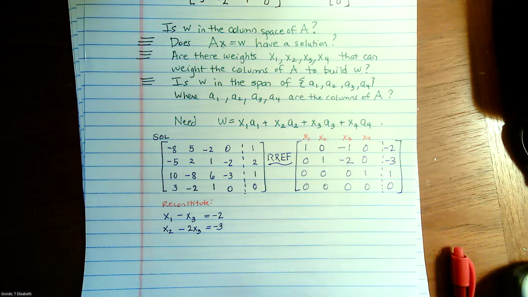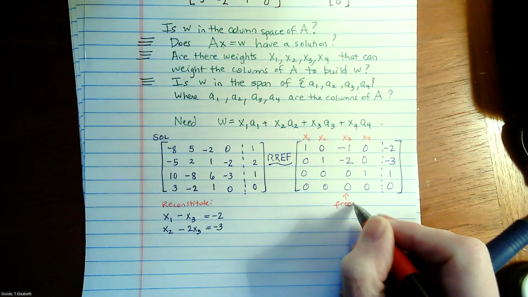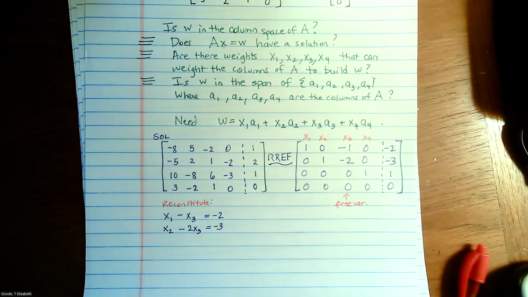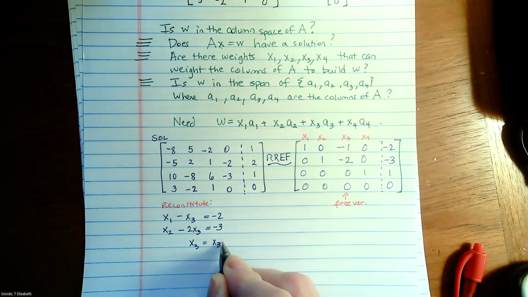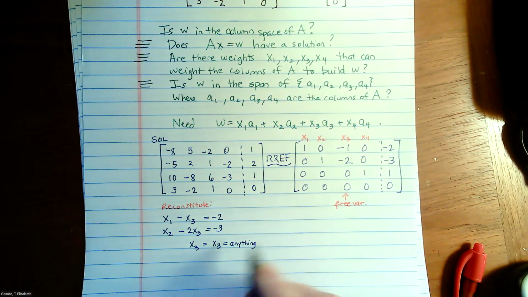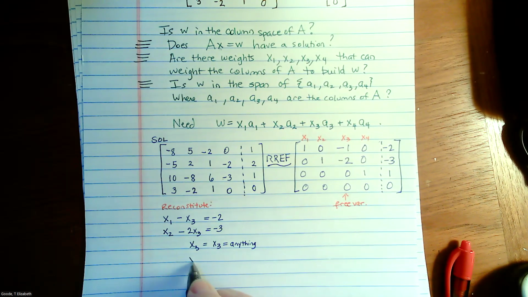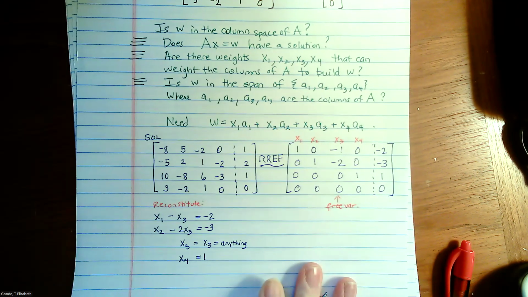And x3 is free, right? So x3 is just itself, it's anything. And x4 is equal to 1. Do you see that?